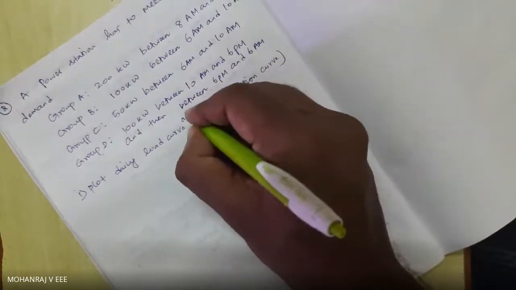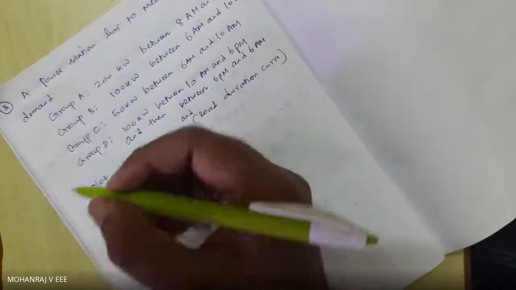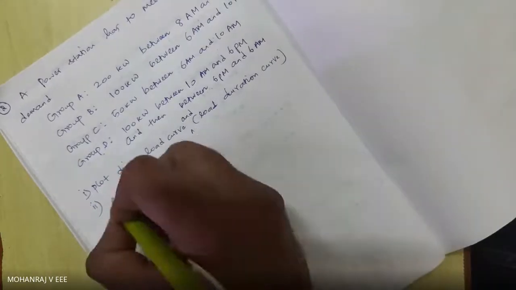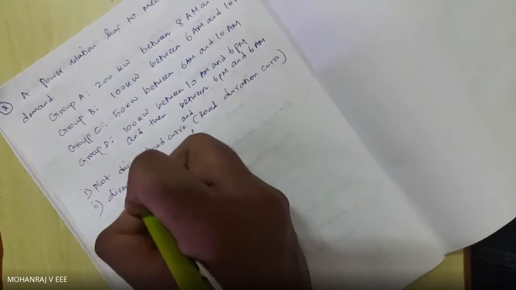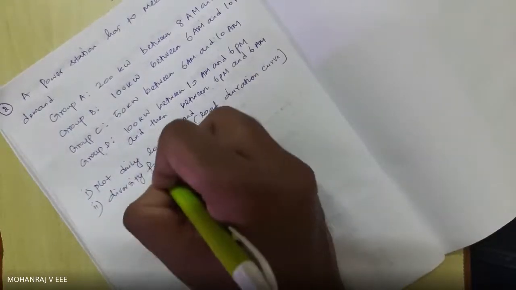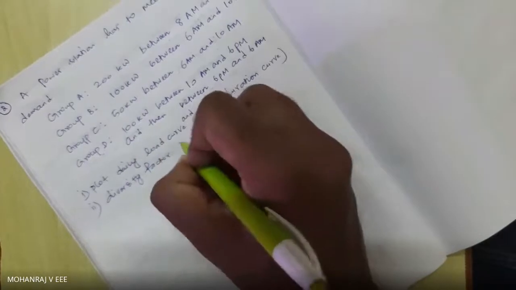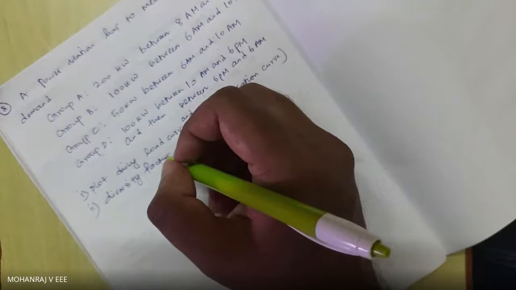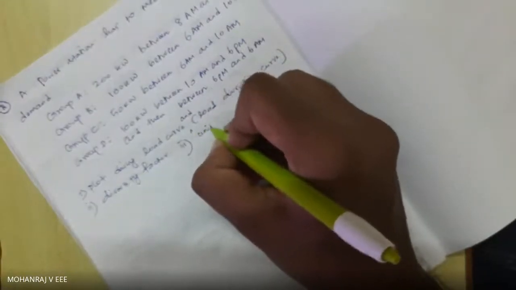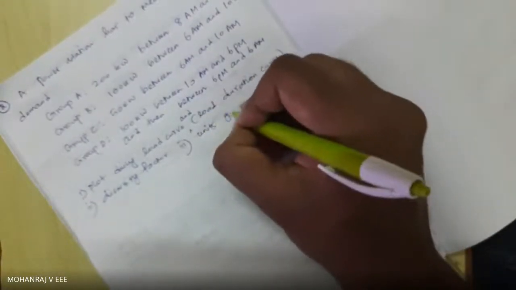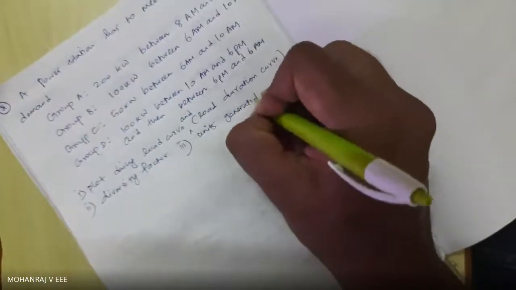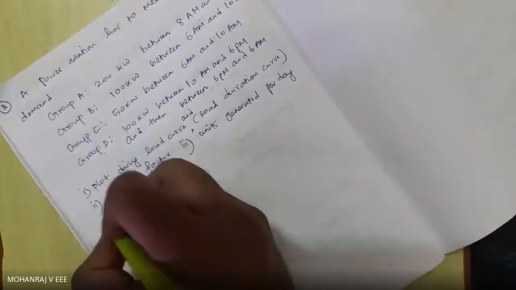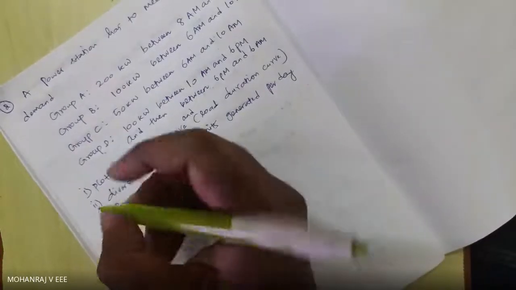And then diversity factor. We have to find the diversity factor. Then units generated per day. And finally, load factor.